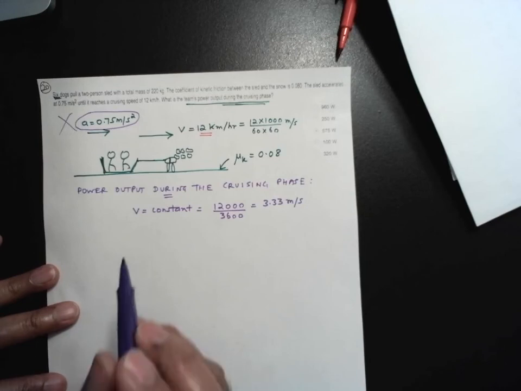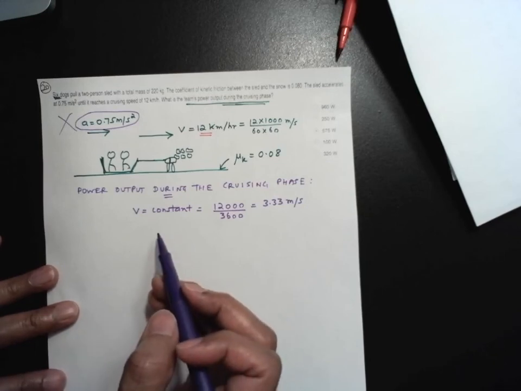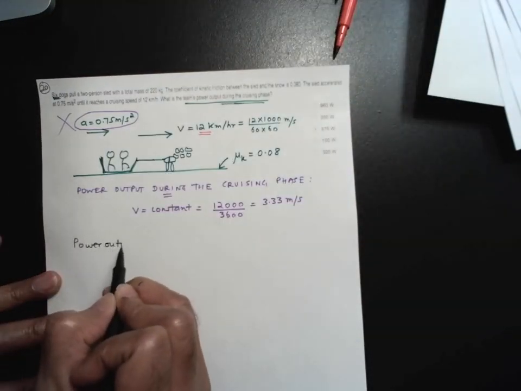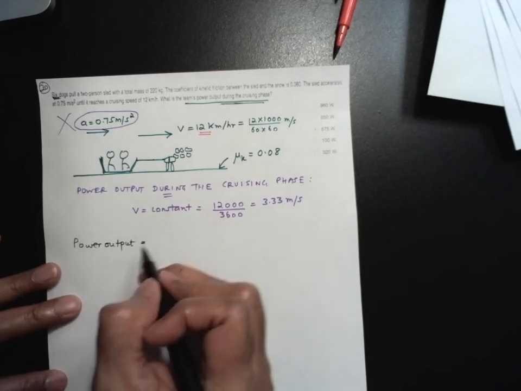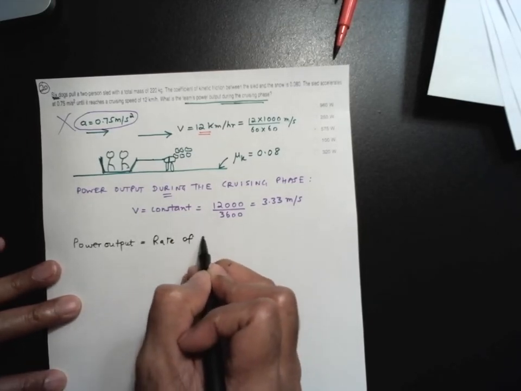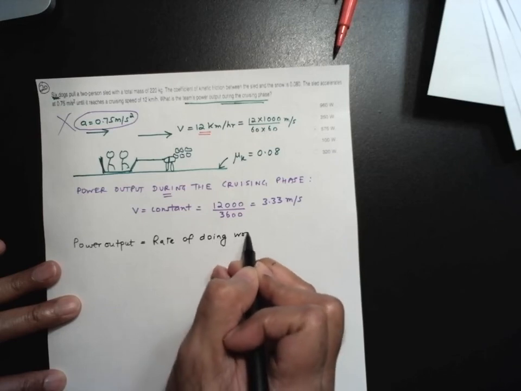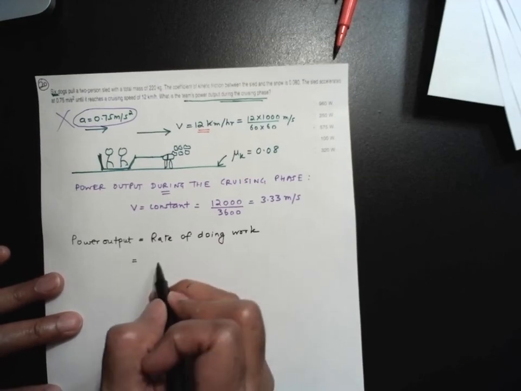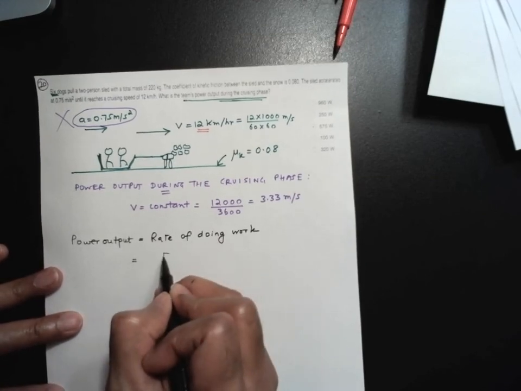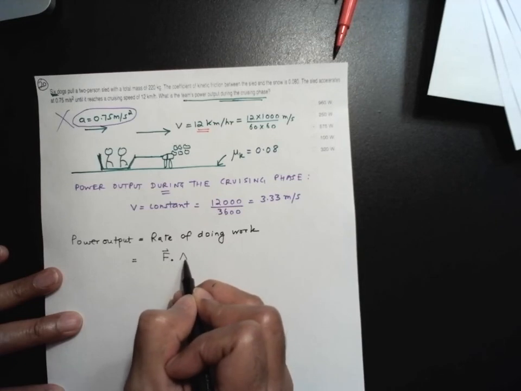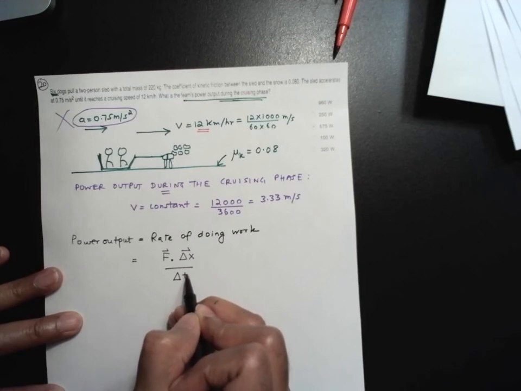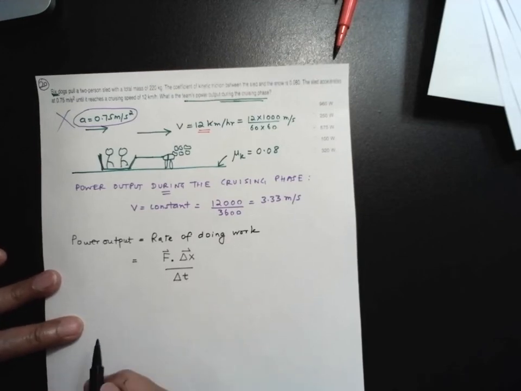Okay, and so what is the power output? Well, the power output is defined as the rate of doing work. What is the work? It is the force dotted with the displacement, and the rate of doing work means how much work you did over some time.